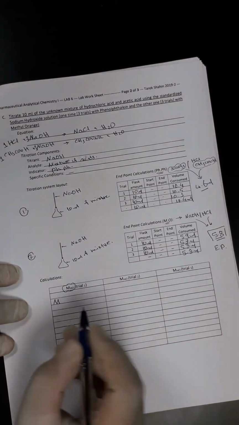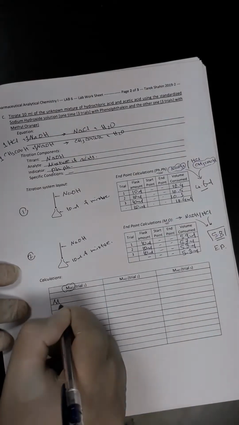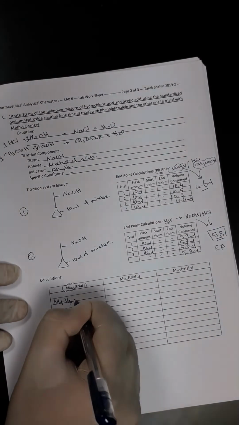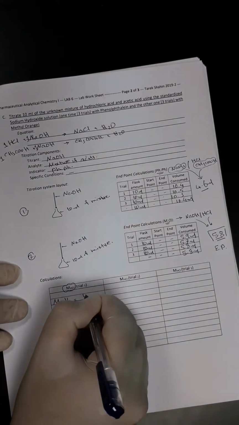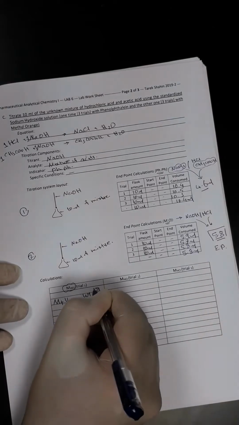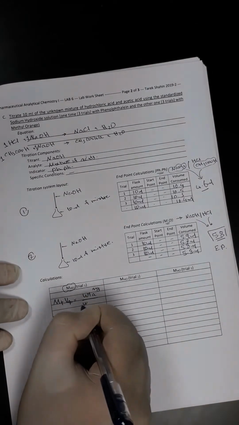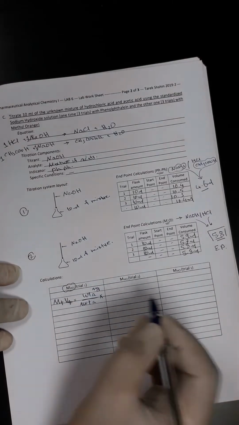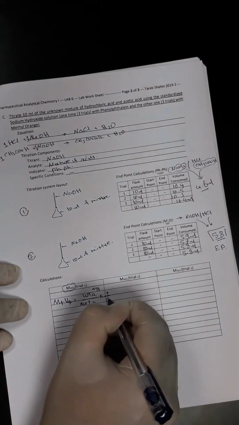This is the equation for the titration calculations. Molarity of titrant times volume of titrant will be equal to weight of analyte, of course in milligrams, divided by molecular weight of analyte multiplied by the stoichiometric factor, which is titrant over analyte.